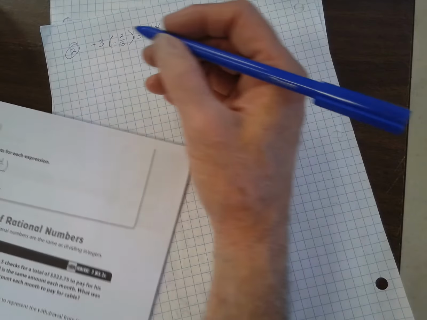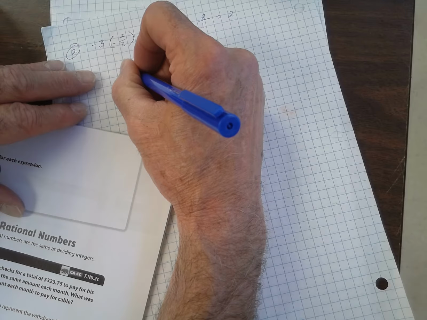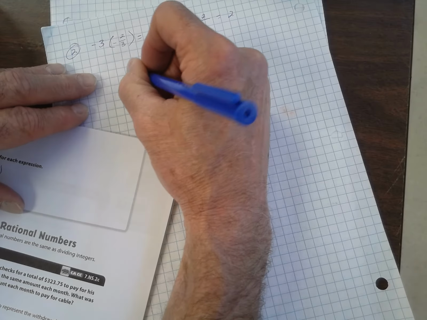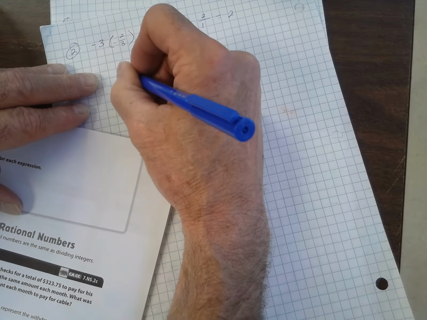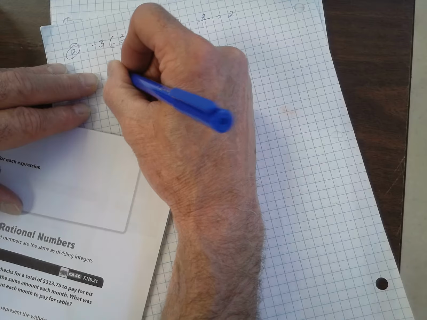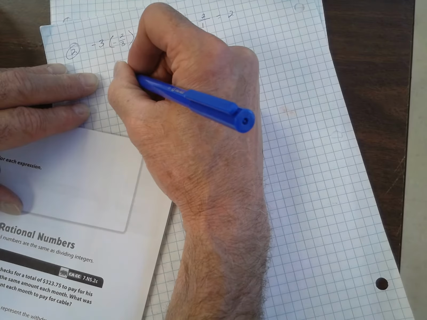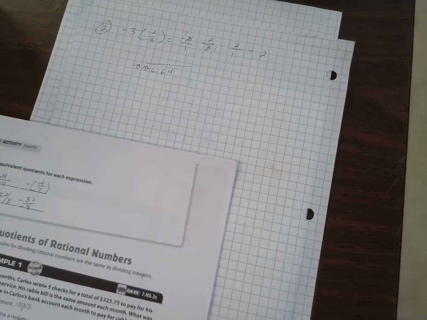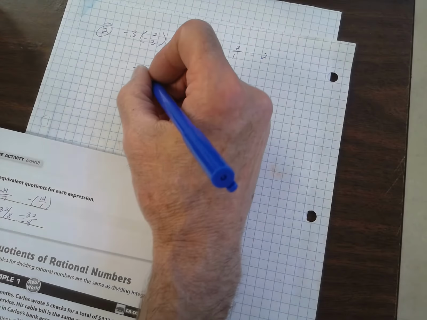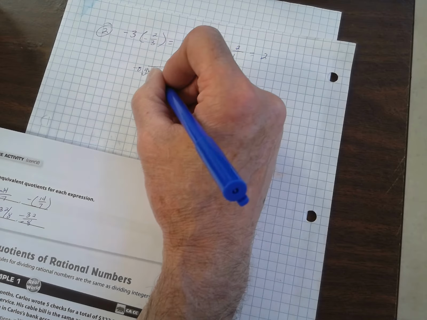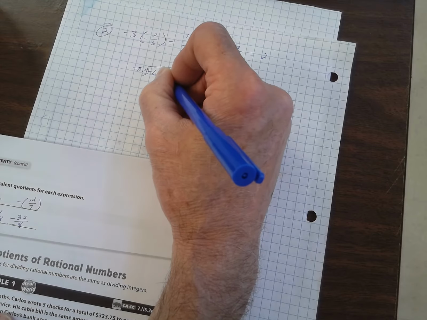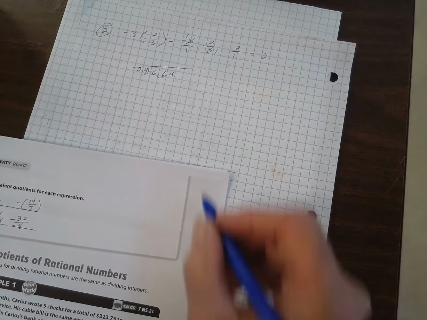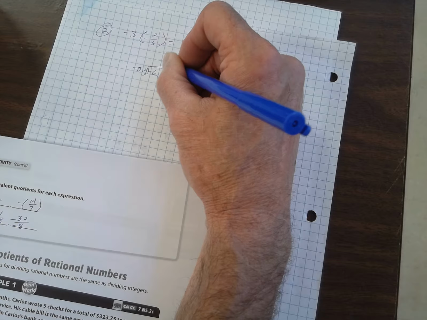Well, we're going to do this. Negative 6.64 divided by negative 0.4. So when I divide with decimals, I have to make this a whole number. And when I do that, I have to move this over here. Okay? So here's my decimal point.